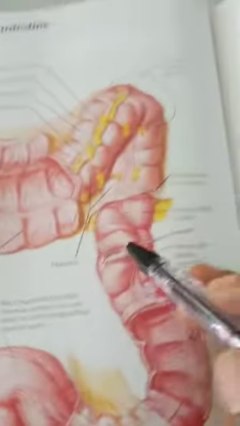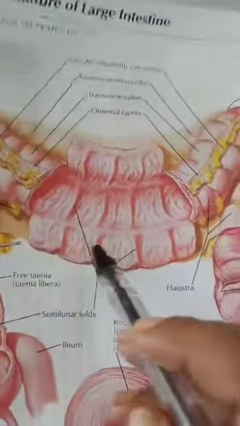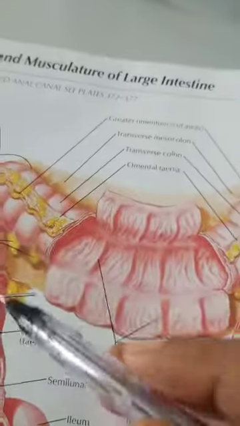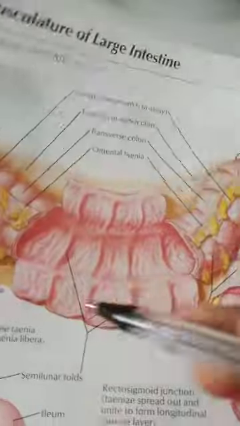And here then comes the transverse colon. The transverse colon will be going like this. It's not actually a straight line. It will be hanging like this.